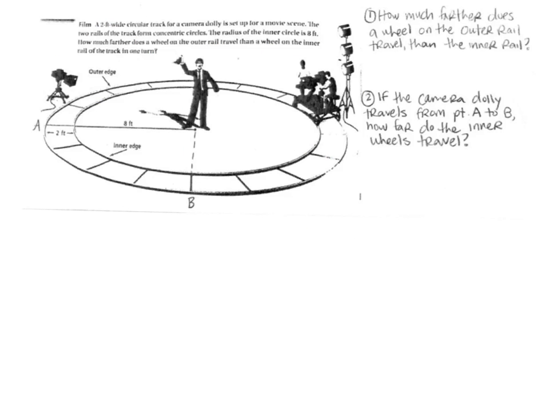For this last question that you glued in, I'm going to have you do most of this on your own, but I'm going to help you think it through. The question says that there's a 2-foot wide circular track for a camera dolly. So this section is 2 feet. The radius of the inner circle is 8 feet. How much farther does a wheel on the outer rail travel than the wheel on the inner rail? Which is the same question that's right here.